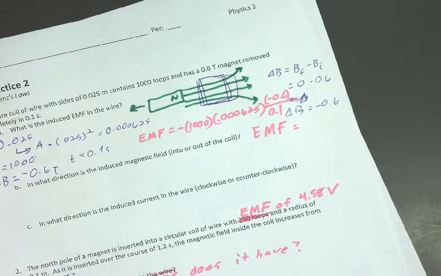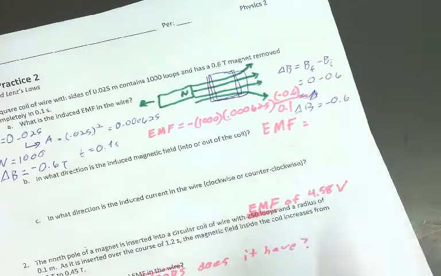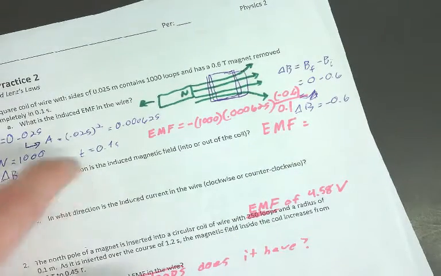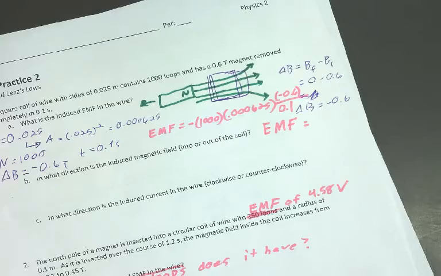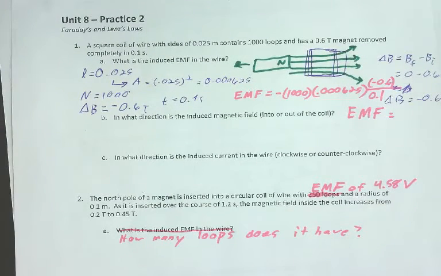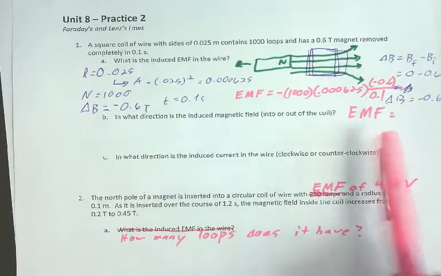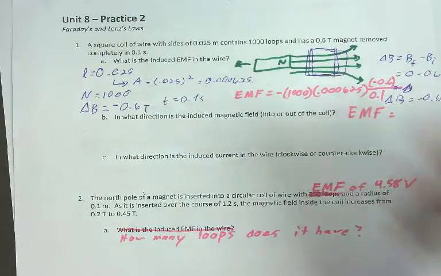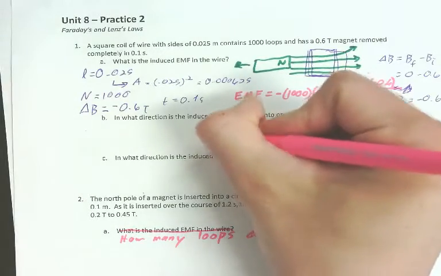When you get a positive answer, that's the easiest way to figure out the direction. We know that the induced field is always going to be in the opposite direction. So positive means in, negative means out. So when I get a positive answer for the EMF, that means the direction of the induced field is in.